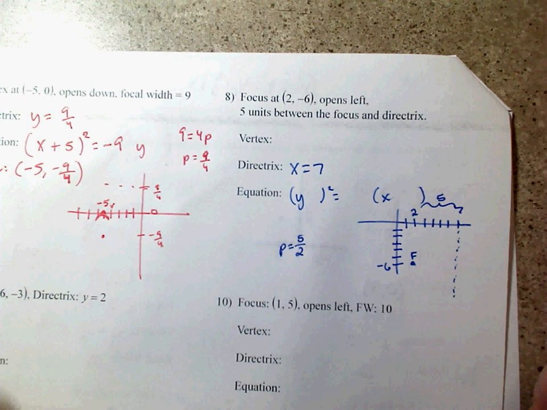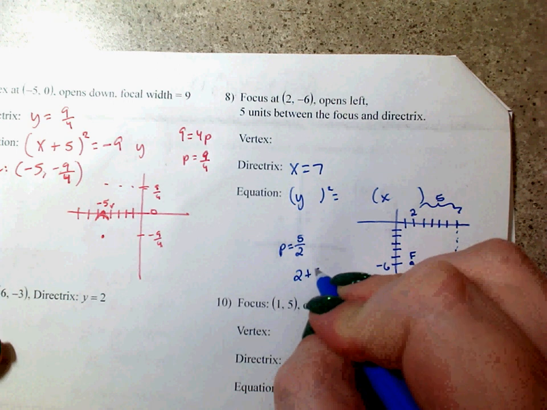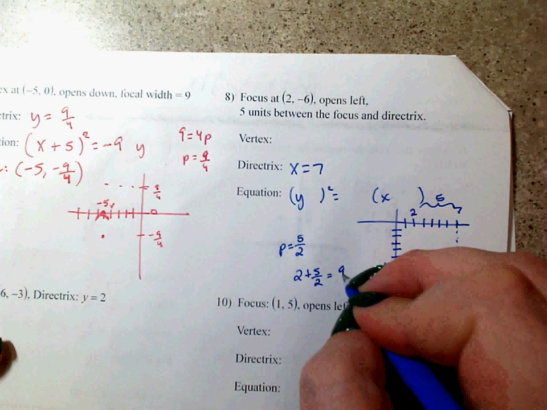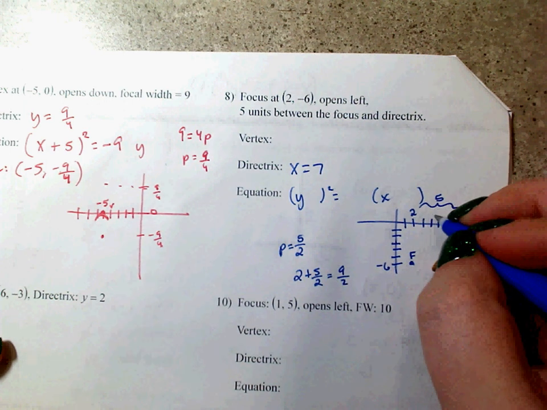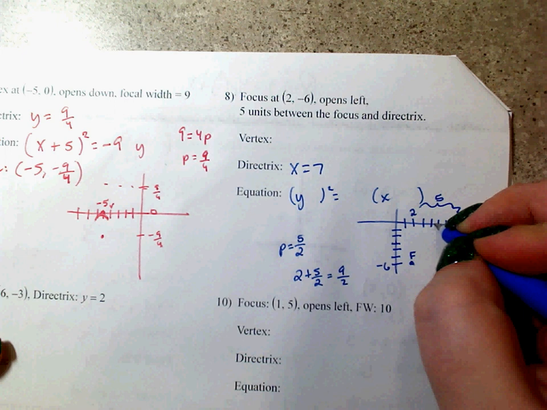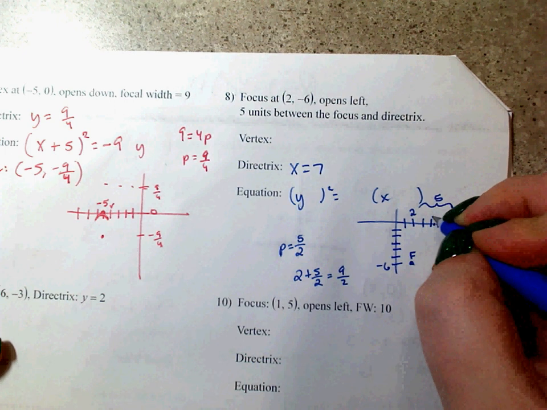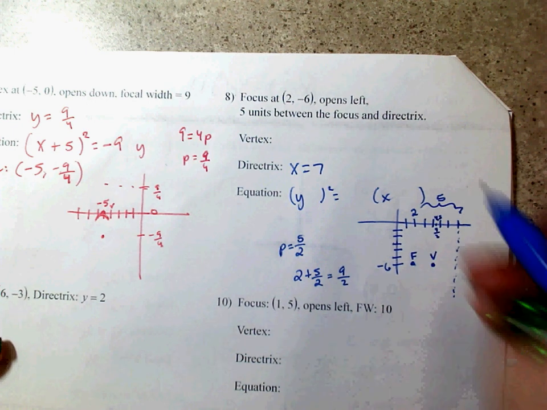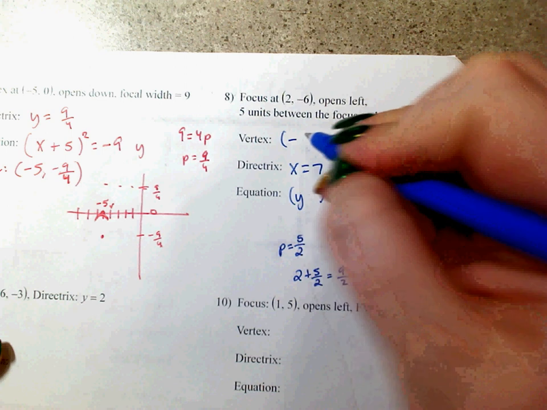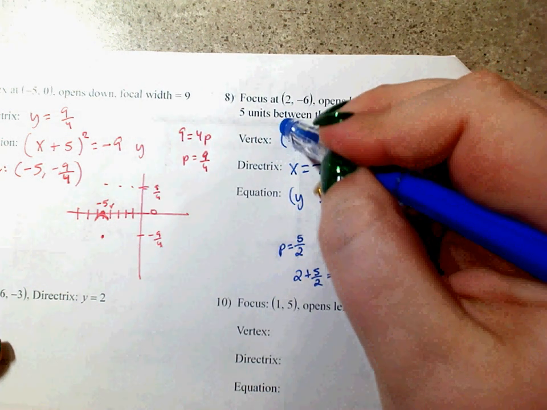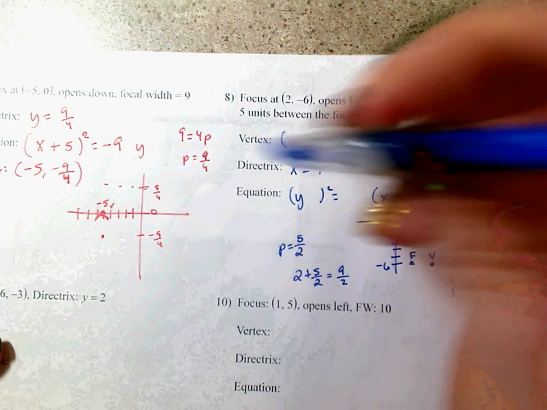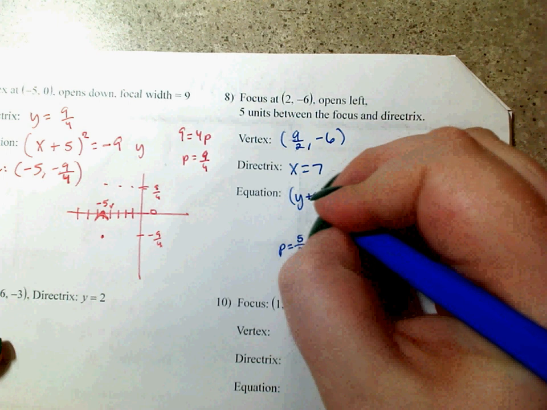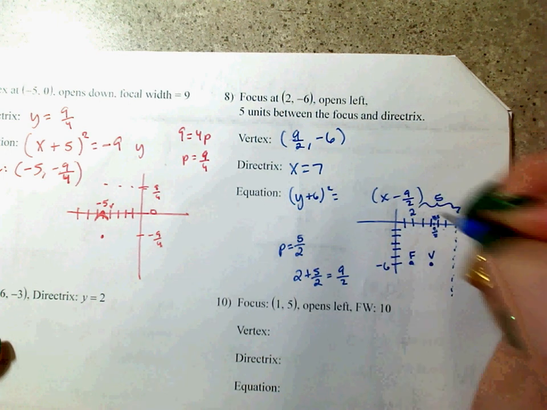So I could take 2 and add 5/2 to get to my vertex, or I could take 7 and subtract 5/2. 2 is 4 halves, which puts me at 9 halves. Or you can say go forward 2.5, which puts you at 4.5. Or 9 halves to get to your vertex. So my vertex is the coordinate point 9 halves, comma -6, which makes this x minus 9 halves, or minus 4.5, and y plus 6.